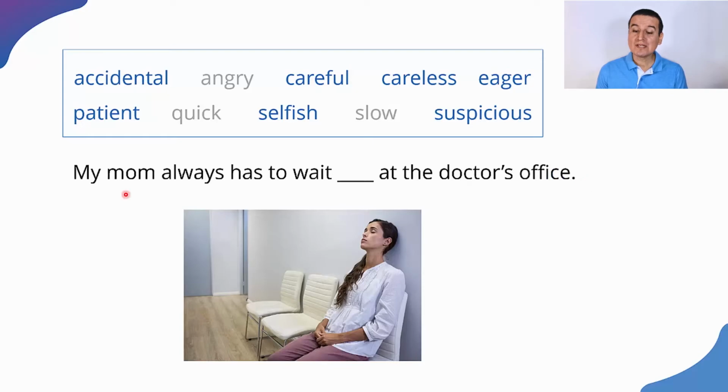My mom always has to wait blank, look at the picture of the mom there, at the doctor's office. When you're waiting, what do you have to be? You have to be, yes, we have to be patient. So she waits patiently. Very good. You're being very, very good. So listen to the pronunciation. My mom always has to wait patiently at the doctor's office. All right. Very good. We're almost there.